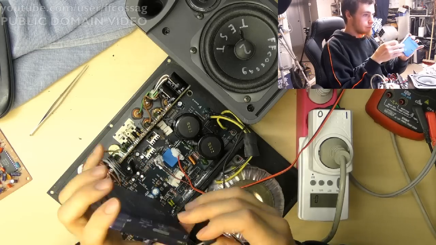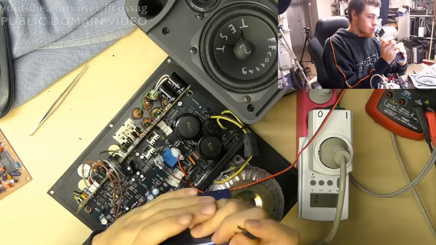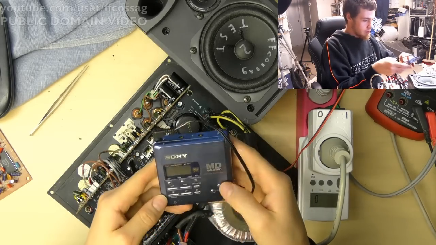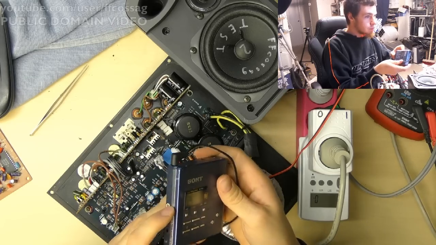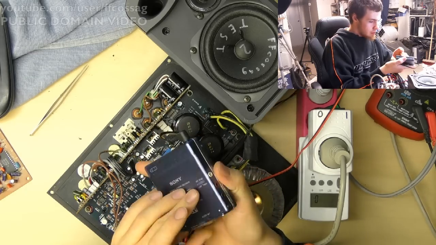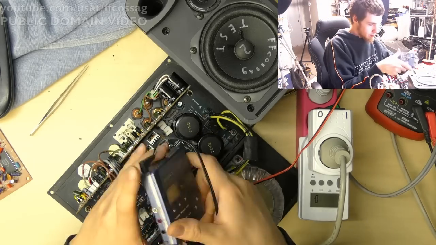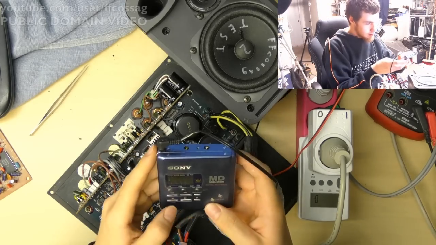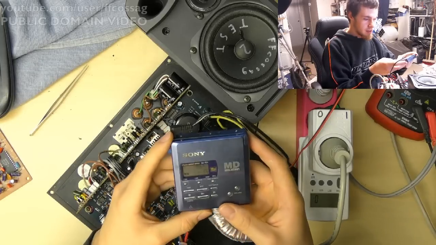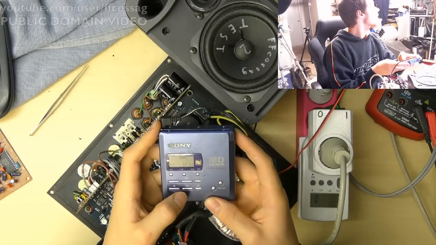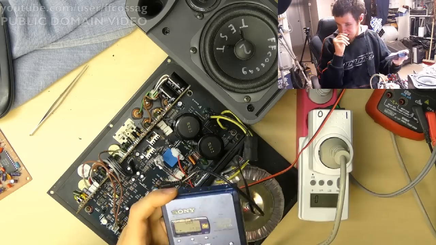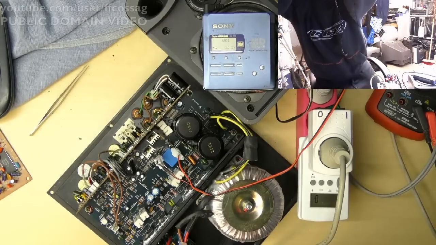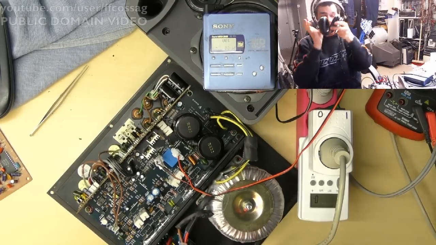Where does this get power? That's the power. Is this thing alive? Where is the power button? Do we have a disc? We do have a disc. Oh, it's making noises. Is it playing? Oh, yeah. Let's see that it's actually playing because I haven't used this thing in forever.